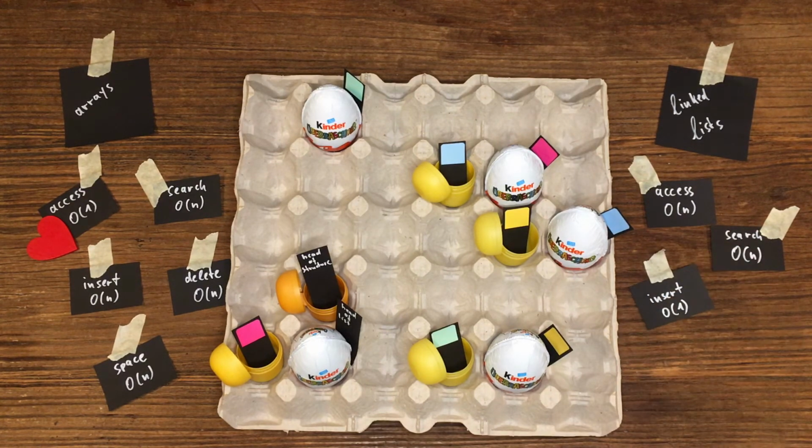Changing two pointers is also the required procedure when deleting an element from a linked list, which also means a complexity of big O of 1. Do you see the benefits of simply updating two pointers instead of changing the places of multiple elements?